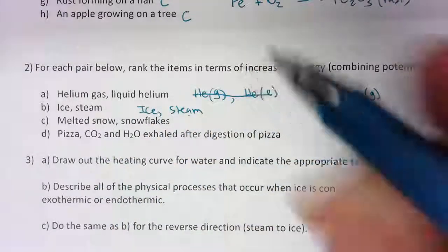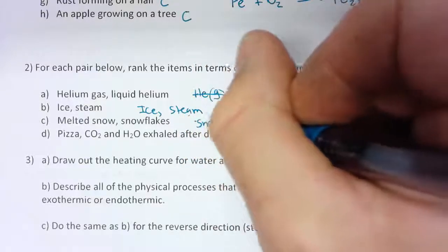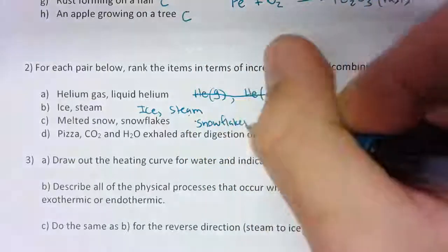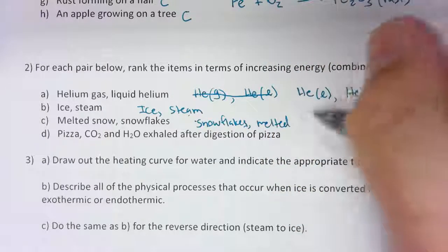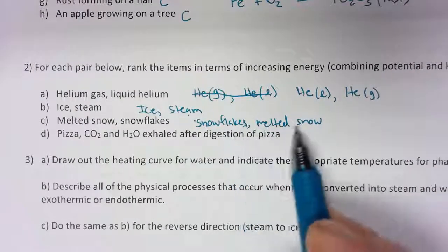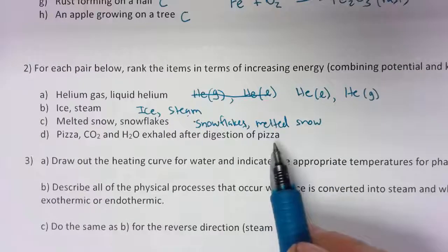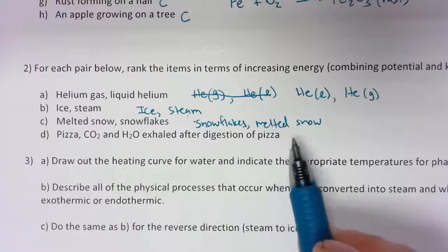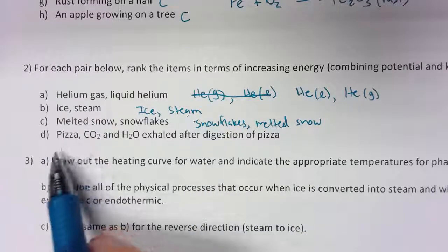Melted snow versus snowflakes. Snowflakes contain less energy. These are the solid form of water, and melted snow, of course, being the liquid form of water. And so melted snow is going to contain more energy. It has absorbed more energy from the ground or from the sun in order to melt. So that's the order for C.